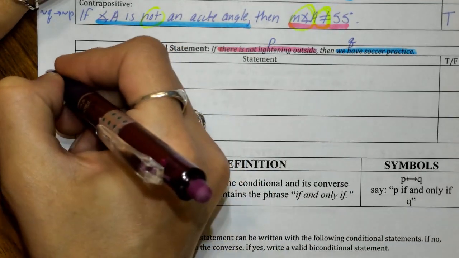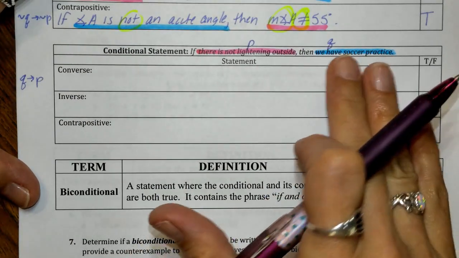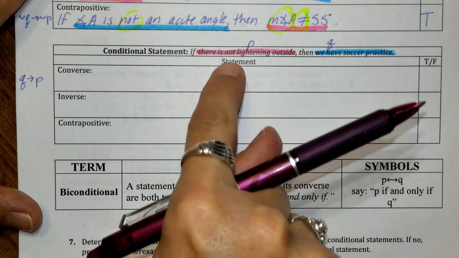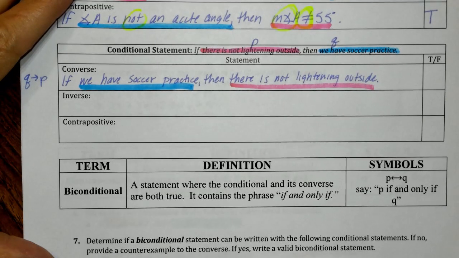Converse, switch them. If Q, then P. So we're going to start off with if we have soccer practice, then there is not lightning outside. All right, your converse right here.